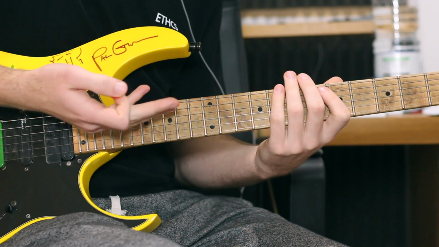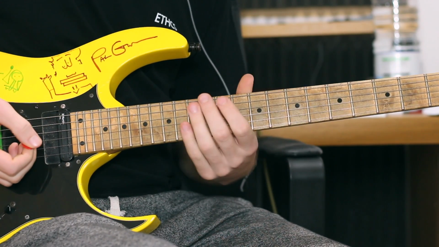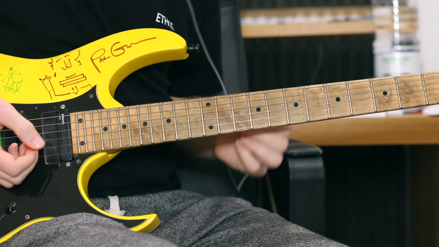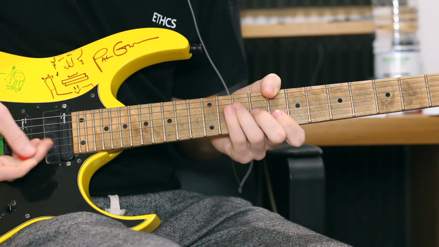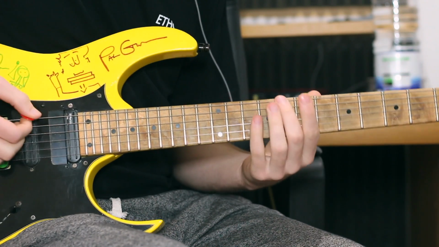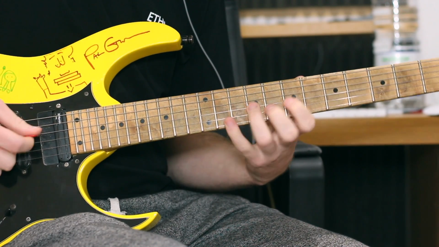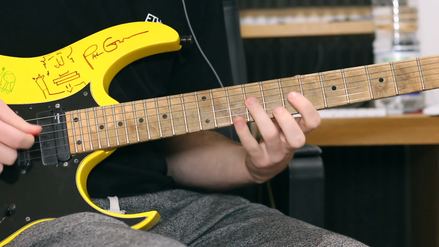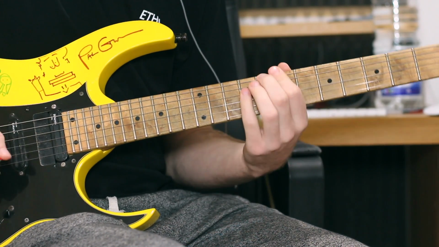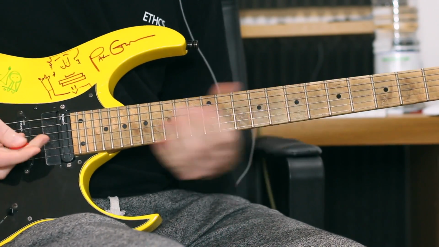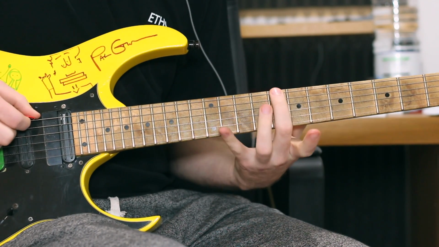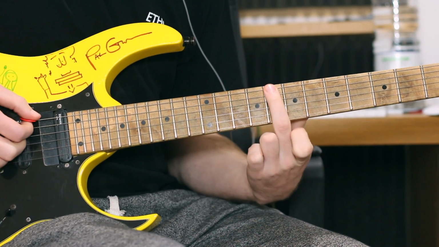Although this is true, I would actually recommend learning the major pentatonic shape, which kind of highlights that major chord. So that sounds like this. That starts on the 8th fret of the E string. We're going to go 8, 10. Fingering is very important here.